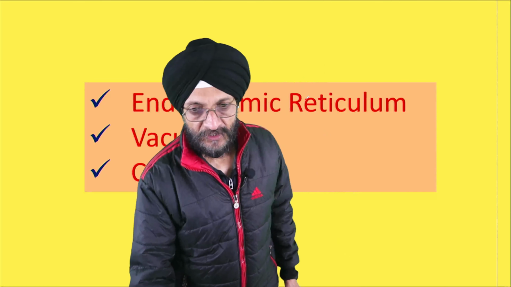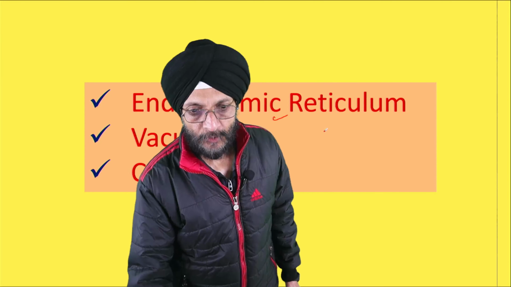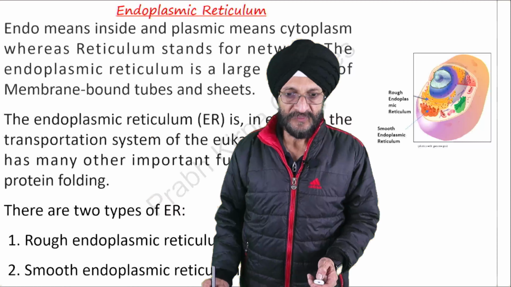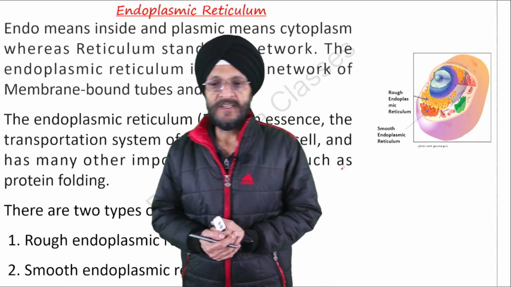Now we will learn about endoplasmic reticulum, vacuoles, and cell division. First is endoplasmic reticulum.